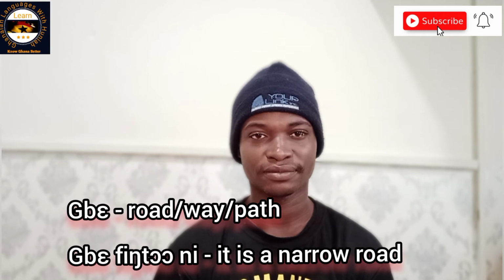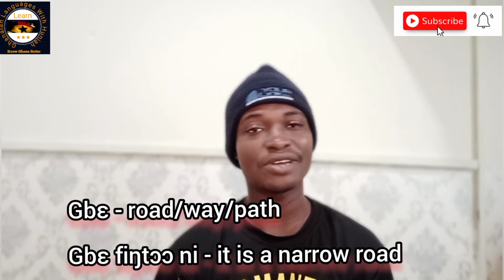Gbefintoni. So if you know road is Gbe, you can say Kakadaŋŋ, it is a long road. Kakadaŋŋ. Okay, yeah. Or Basabasa is a rough road. Basabasa. Bibioo, it is a small road. Bibioo, it's a small road.